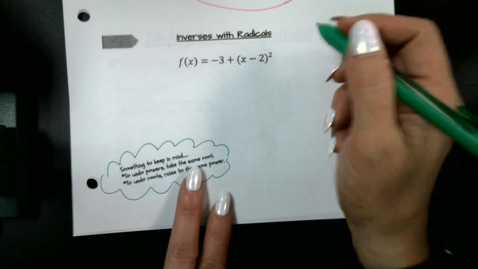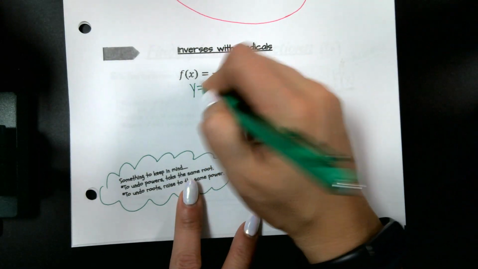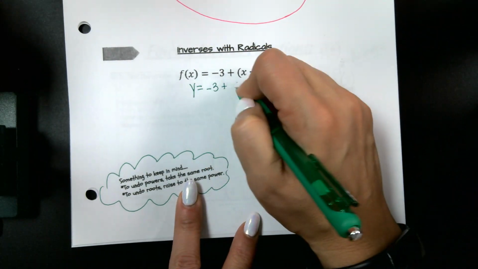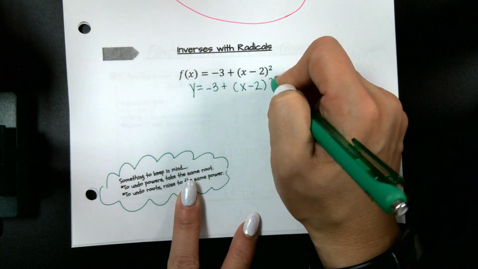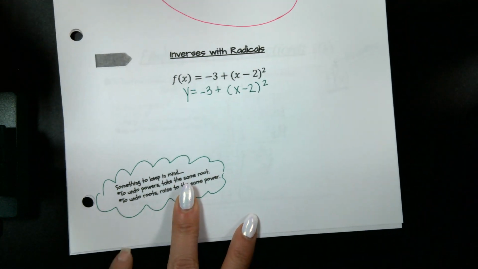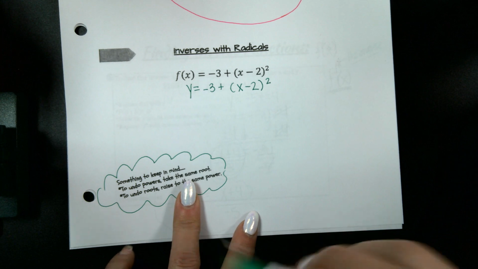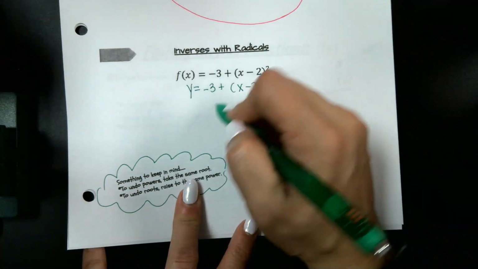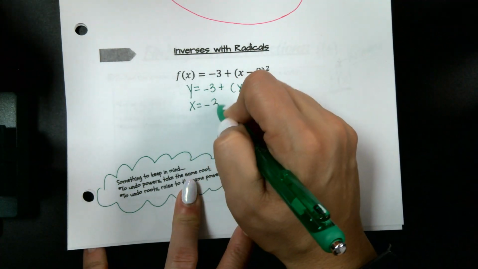Okay, so let's get this started. Put a y here. And then we trade the two letters, right? Step 1 is put y in. Step 2, trade only the two letters.